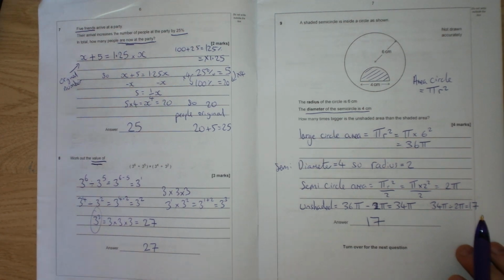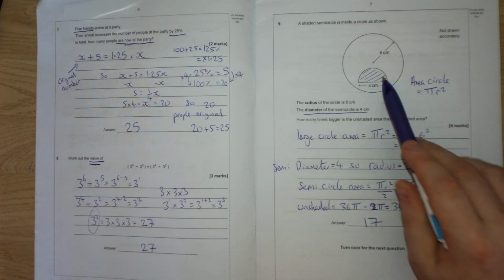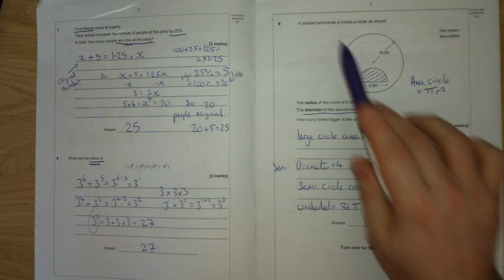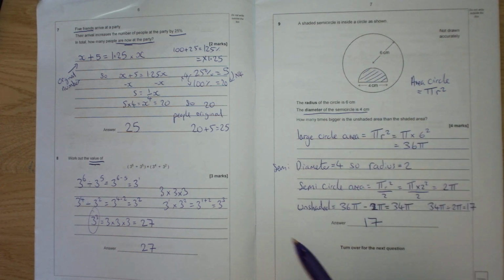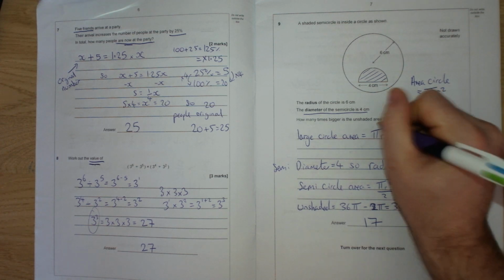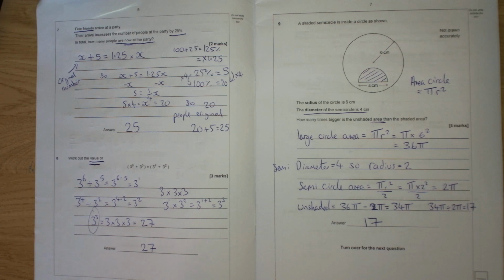Right, question 9. Nice question. Shaded semicircle. So I'll just shade in there a little bit just to help you see it a bit better. Is inside a circle as shown. It gives us the radius there, it gives us the diameter there. How many times bigger is the unshaded area than the shaded area? Again, important word there, area. Big area on this type of question is normally people doing circumference instead of doing area.